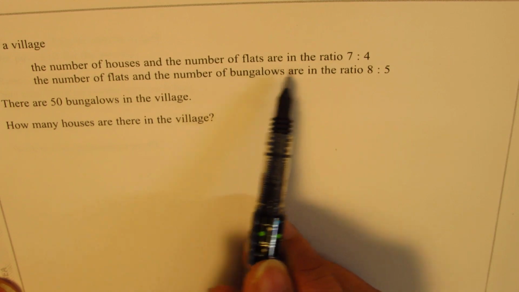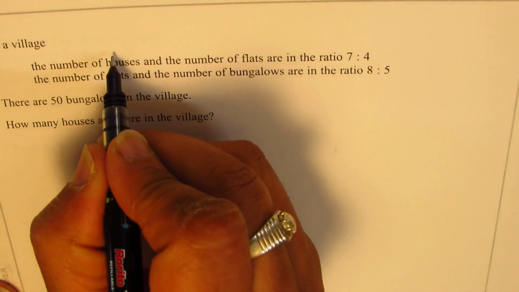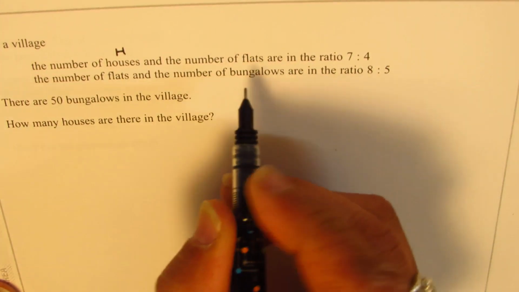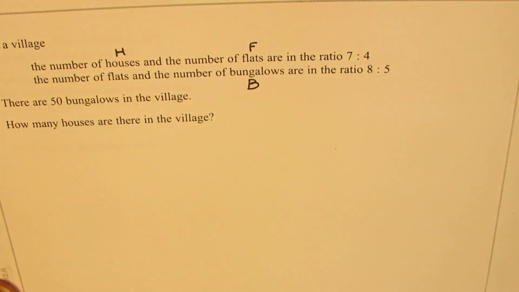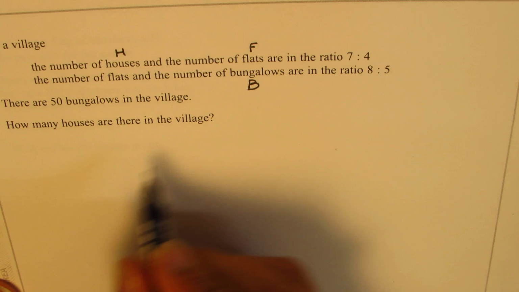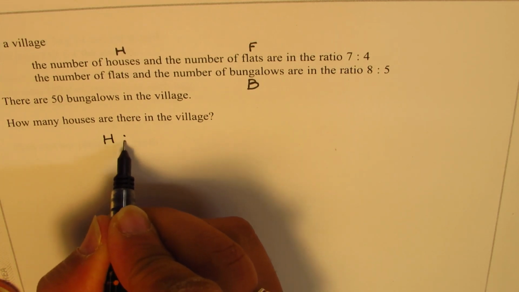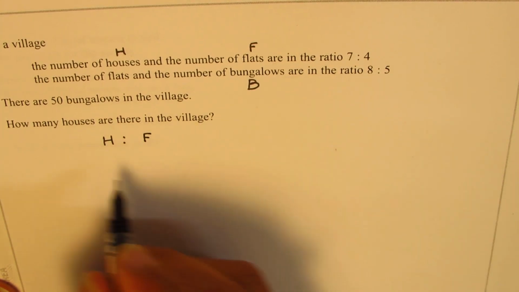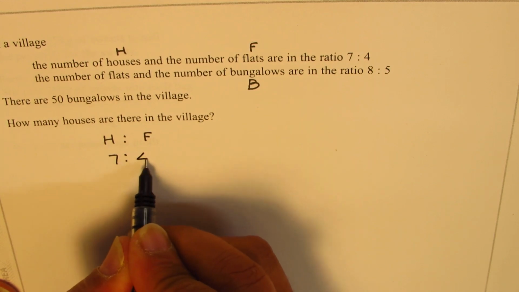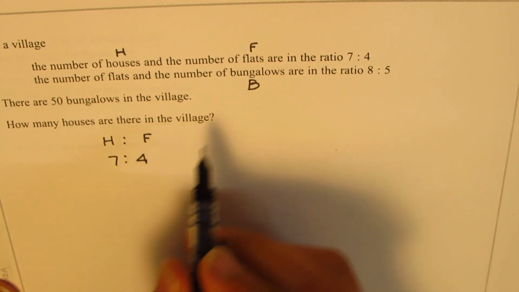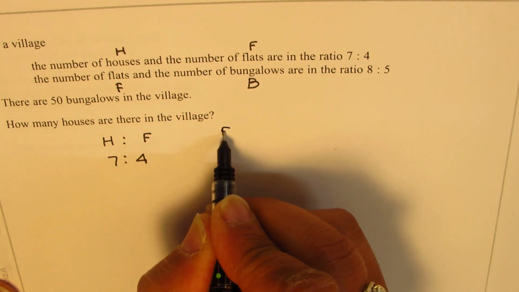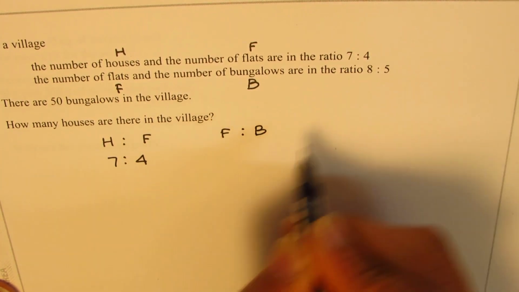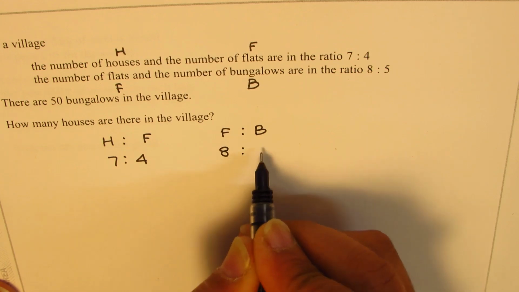So we are given two different kinds of ratios. Let's say houses, we'll say H, flats as F, and B for bungalows, right? So these are the variables defined. So we have the ratio of houses to flats as 7 to 4, correct? And on the other side, we have a ratio of flats to bungalows as 8 to 5.